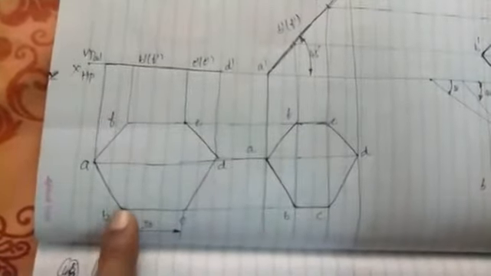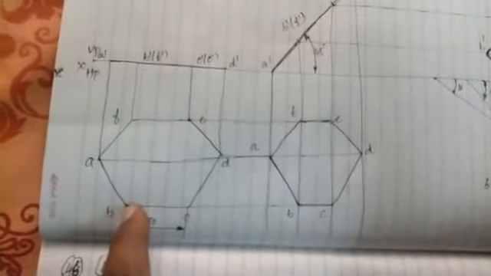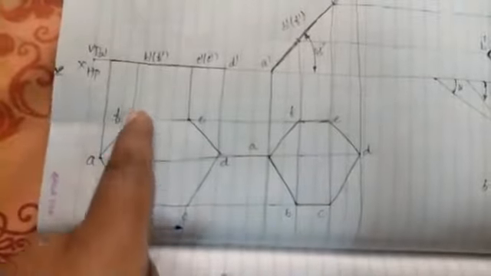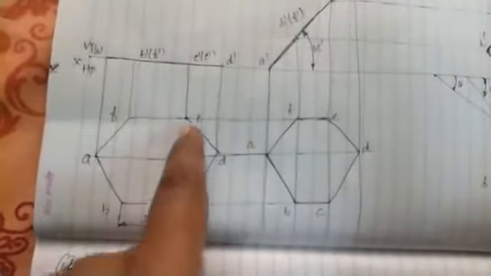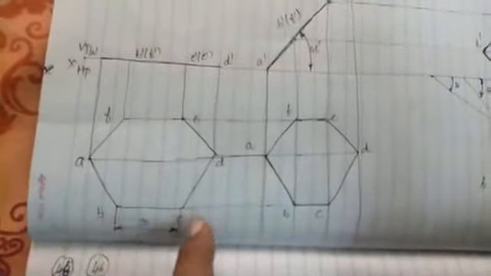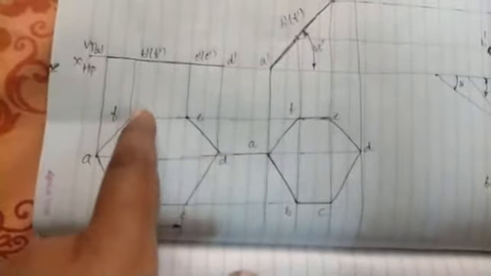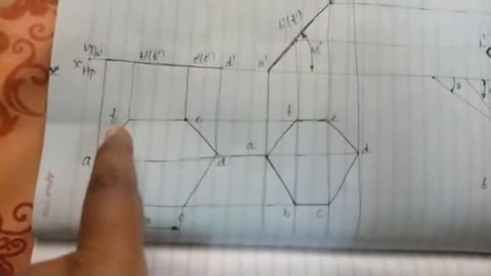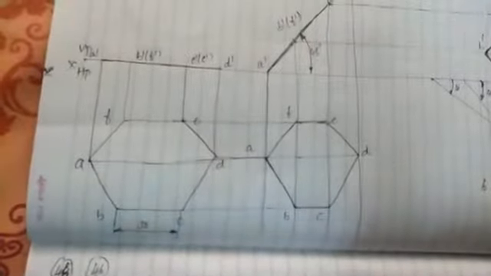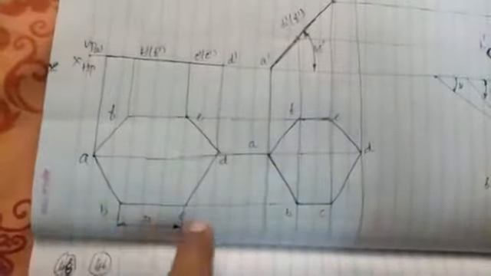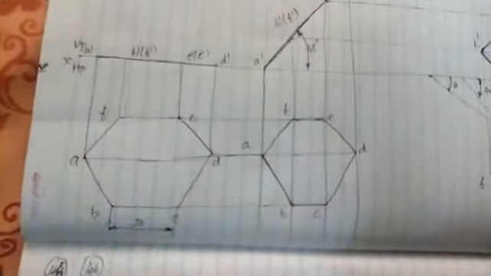Now draw a 90-degree line from the point B. These two 90-degree lines from the points B and C should come and touch this arc. Then we will get the points called F and E. F and E. Then you are able to create a hexagonal plane.